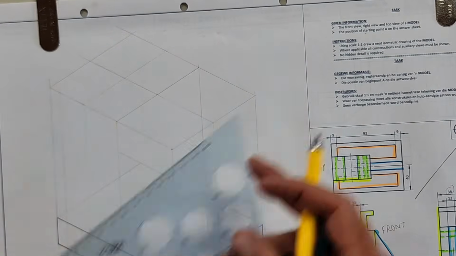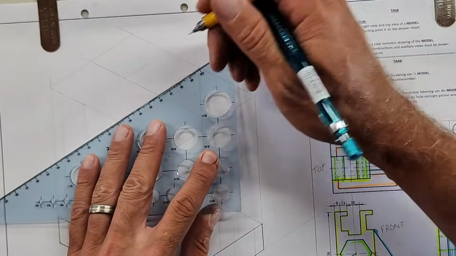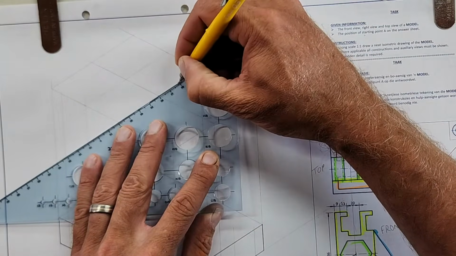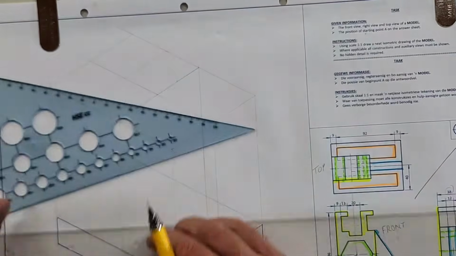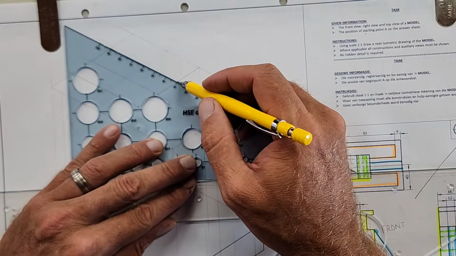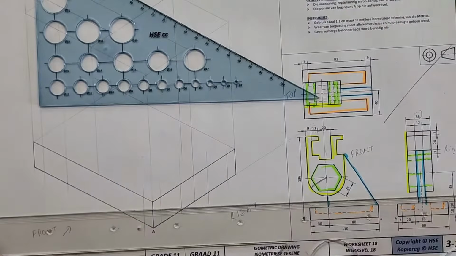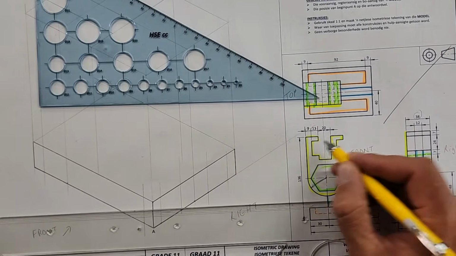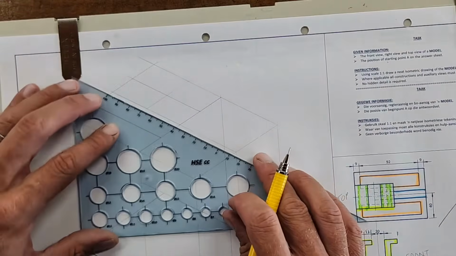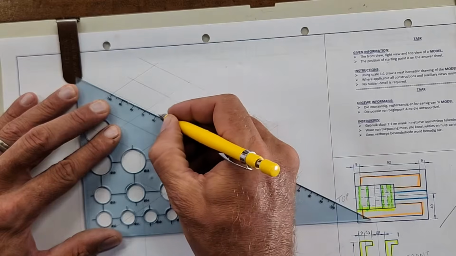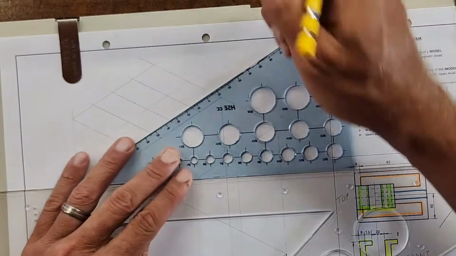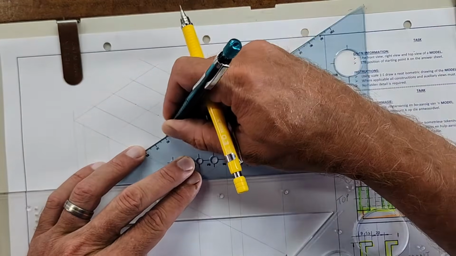Alright, then the width there is 38. So what's 38? It's 19, eh? 19 to this end, 19 to that end. Goes in this direction and this direction. And then you have a 20 gap and again a 20. So on the front, you can draw this one in.